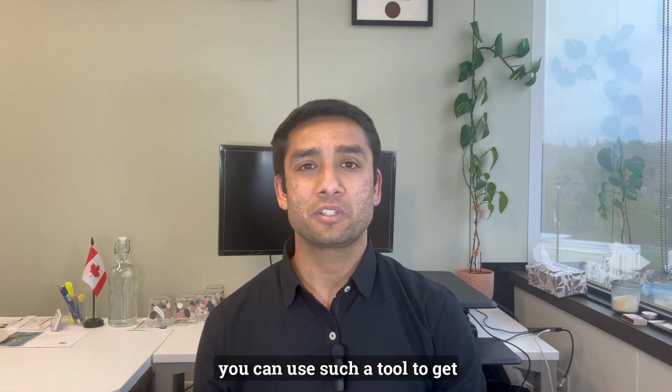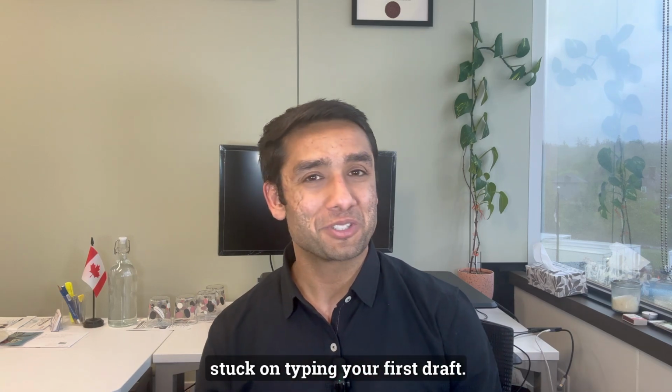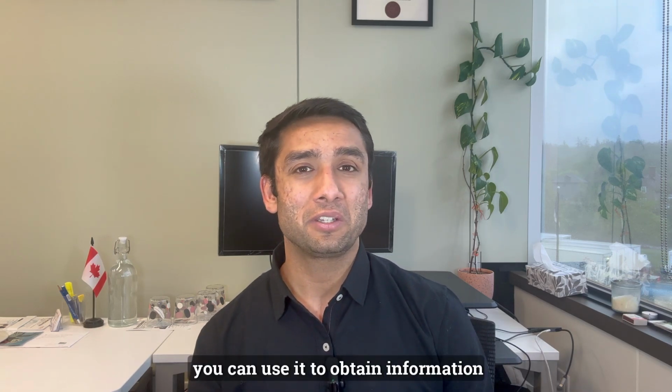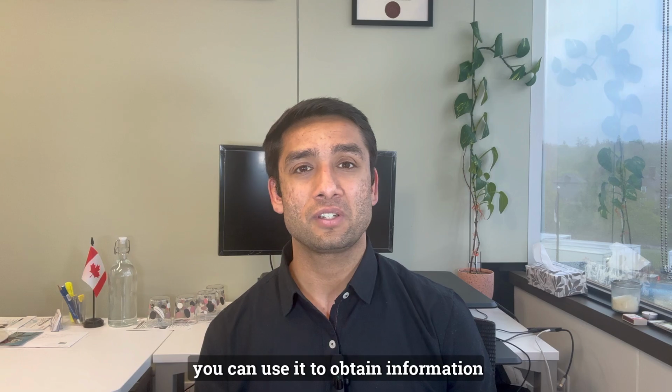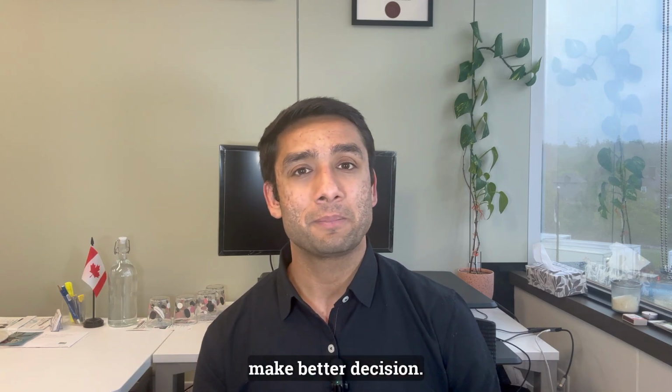So guys, with such tools, it has become really easy for individuals to conduct research, and on top of that, not only research but create enhanced papers or reports or first drafts for your personal publications. As a researcher, you can use such a tool to get a first draft and avoid getting stuck on typing your first draft. And as a user, you can use it to obtain information in a very well readable format, and use it to make better decisions.